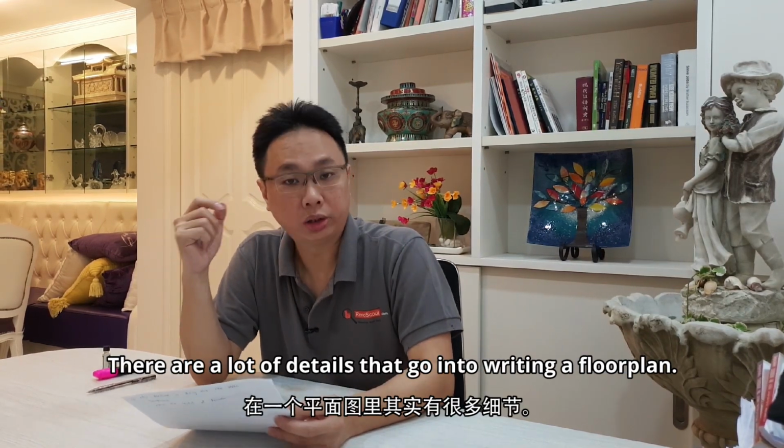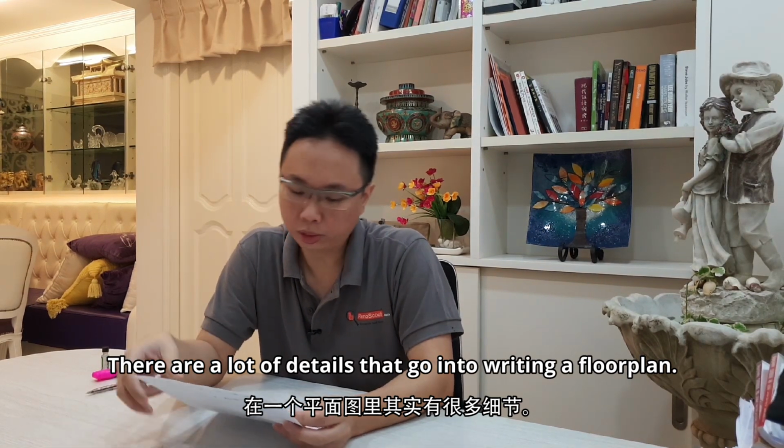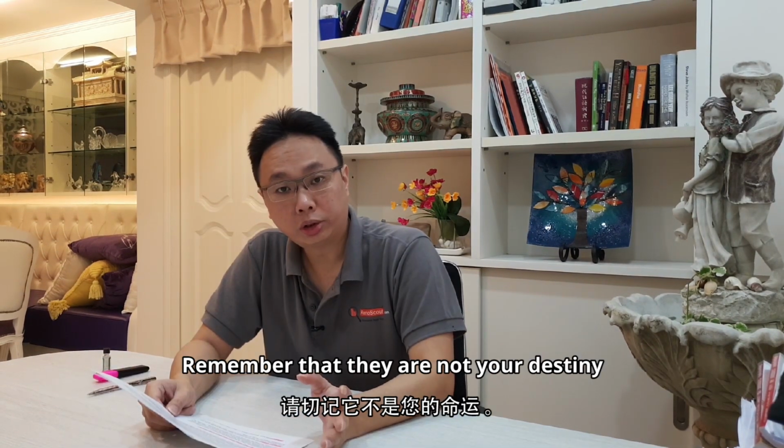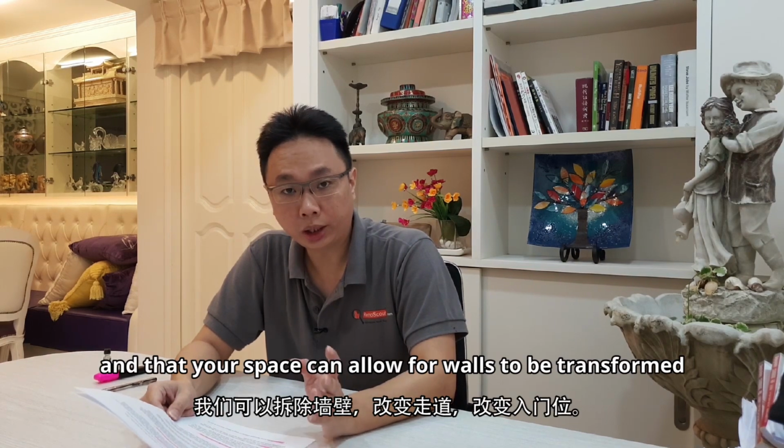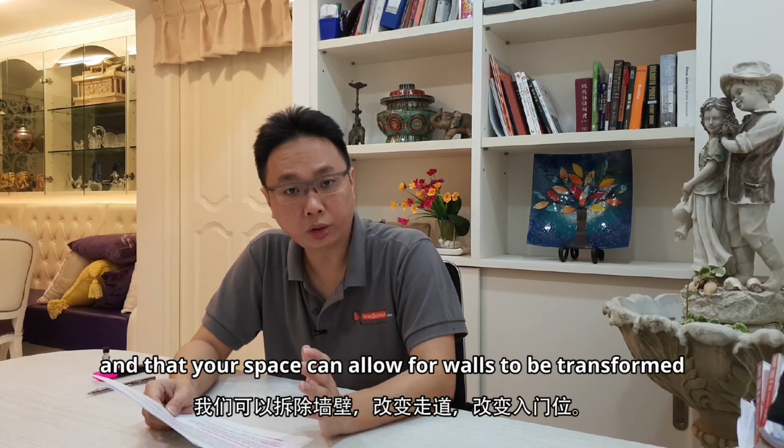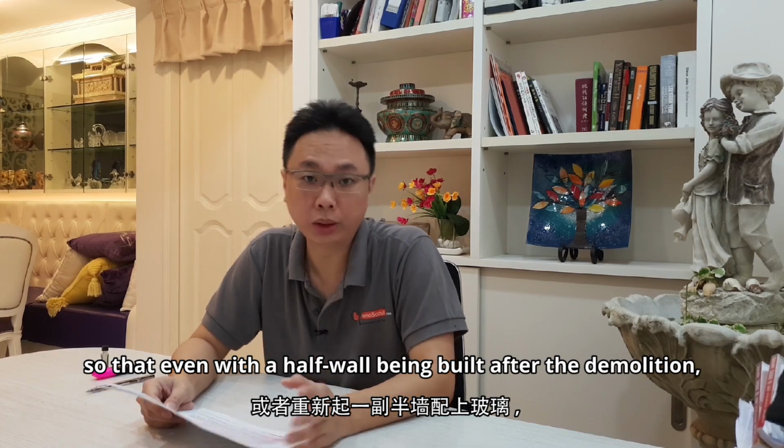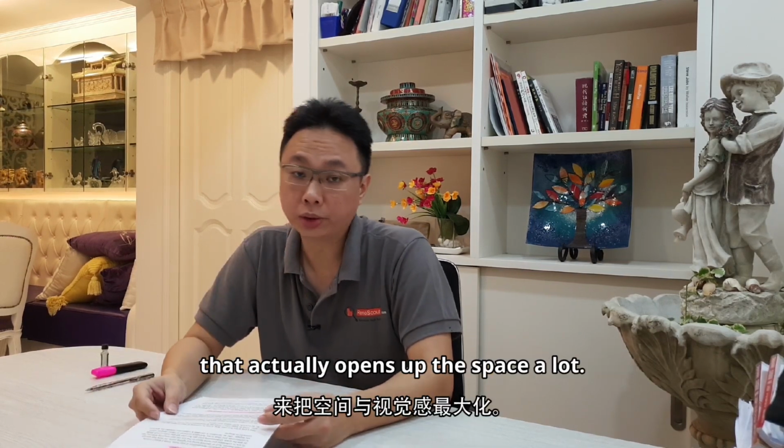There are a lot of details that go into writing a floor plan. Remember that they are not your destiny and that your space can allow for walls to be transformed, so that even with a half wall being built after the demolition, that actually opens up the space a lot.